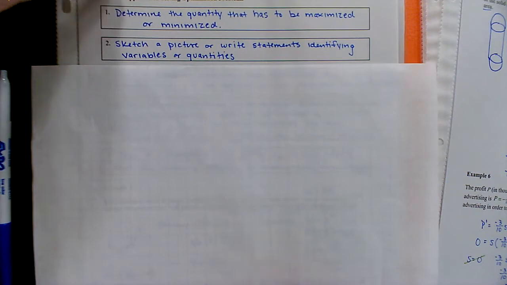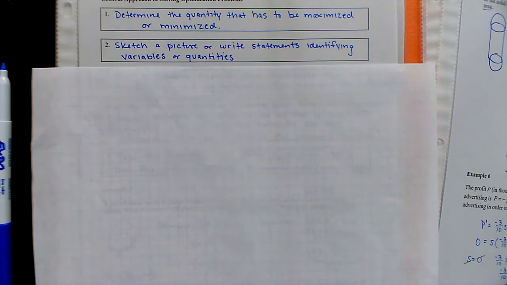Step 2, you're going to sketch a picture or write statements identifying variables or quantities. Most often, it's going to be really helpful to draw a picture with this one. You don't have to be a great artist, but a picture is going to help very much on these problems.